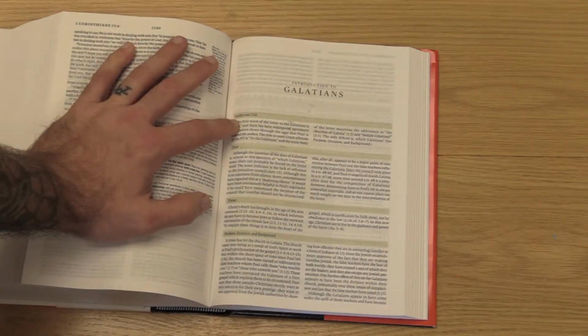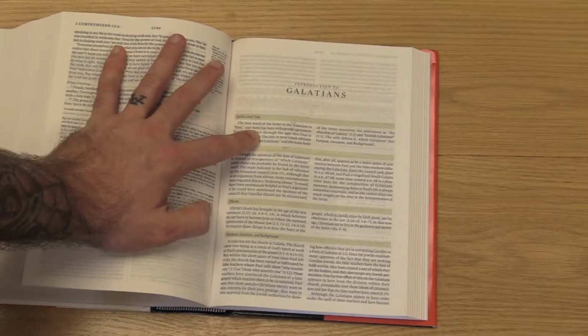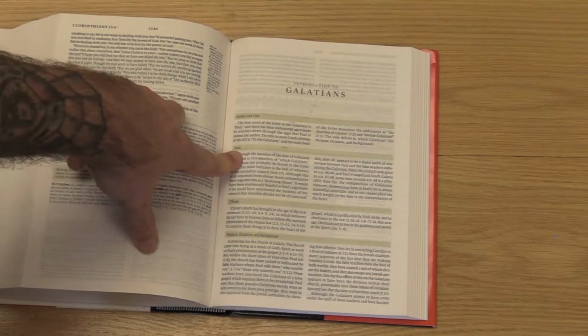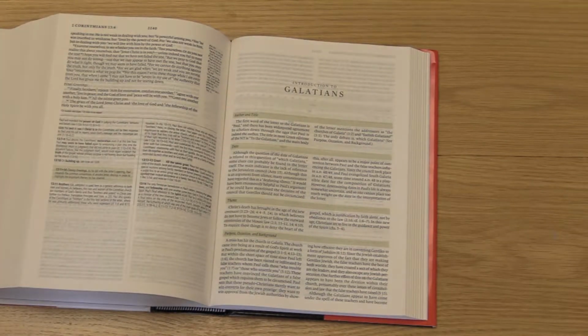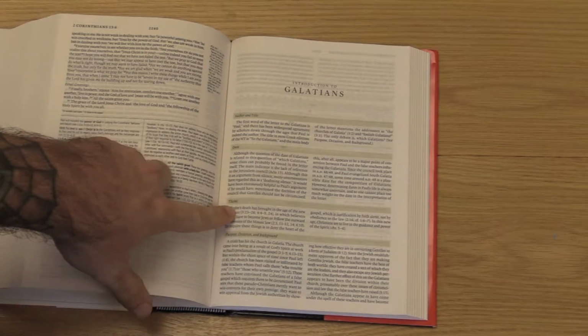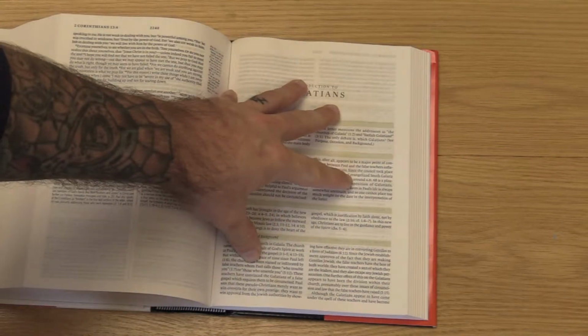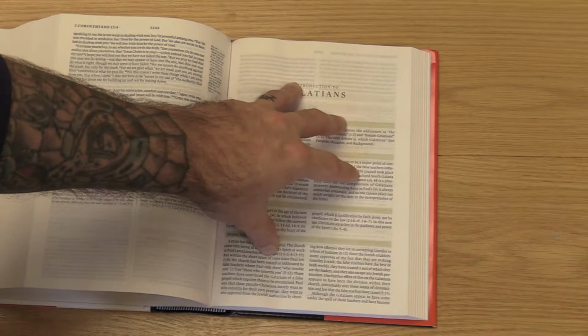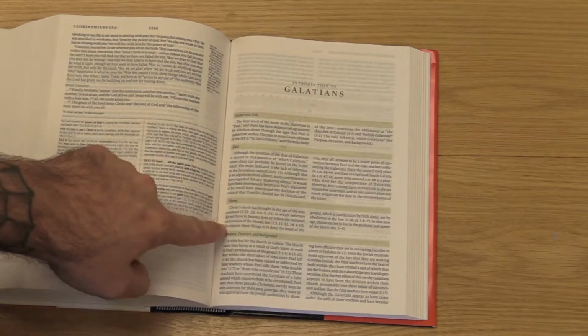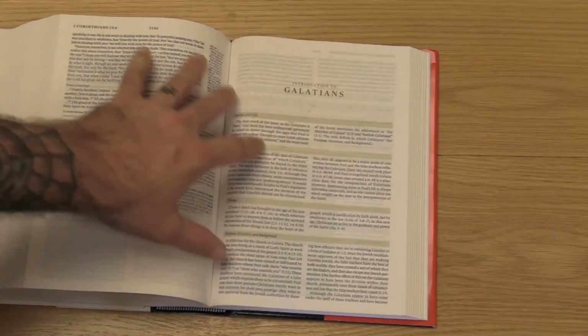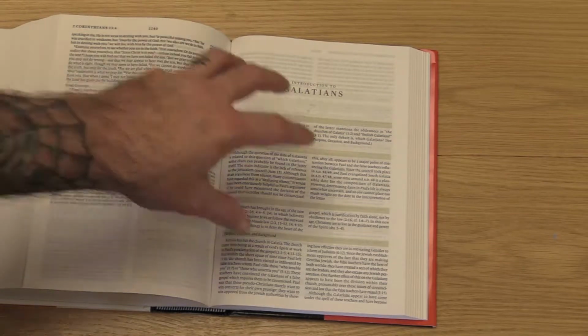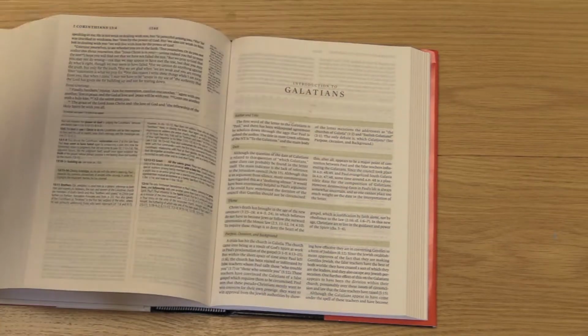It's going to start with author and title. Again, it's important to know who is writing and who are they writing to. The date it was written. How does this fit into the narrative, or where was it written? What is the theme of the book? Especially in epistles, or letters, every letter has a theme. So you want to make sure you understand what Paul, who wrote this book, is writing to the church in Galatia, or the Galatians. What is he writing about?